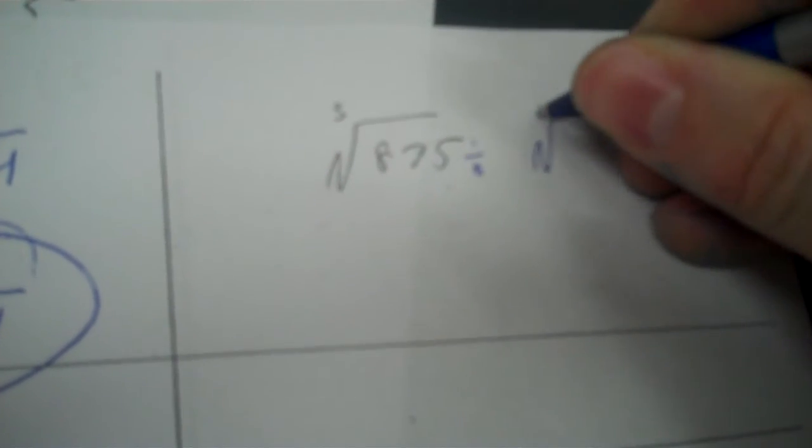Okay, let's look at our next one. Okay, so the cube root of 875. So 3 second caret 875. Okay, I got a decimal. It's not going to work, so then I divide into it. So I take 875. The first number I have smaller is 729. I got a decimal.